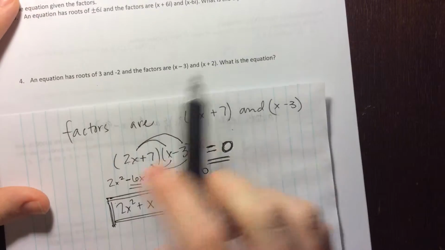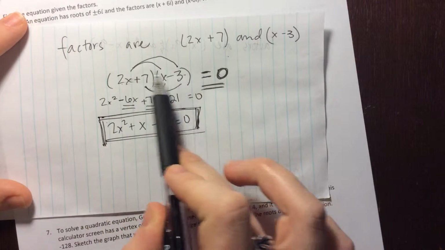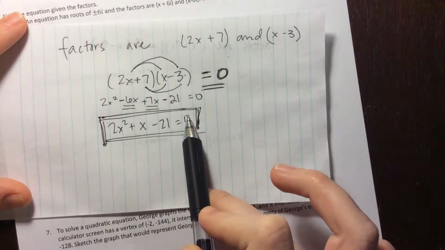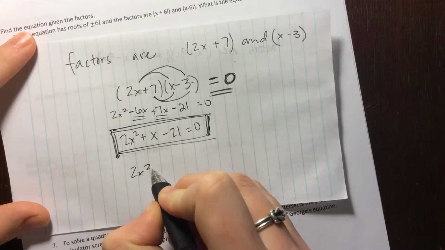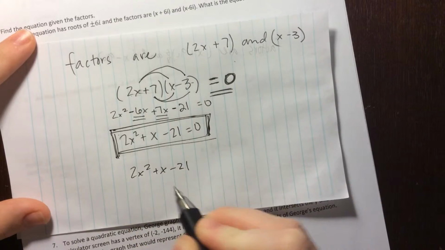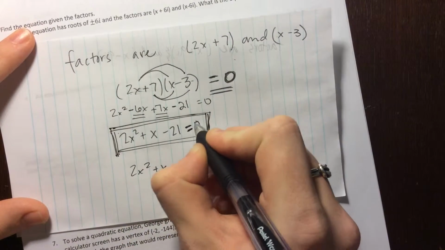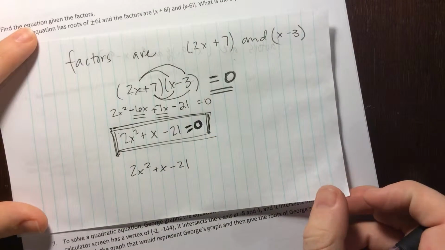If it asks you what is the equation, if it gives you factors, all you have to do is FOIL the factors, distribute those, and make sure they equal 0. Make sure you have an equation. Don't say 2x squared plus x minus 21 is my equation. That's an expression. It has to have an equals 0 to be an equation. Okay? That's problem 1.